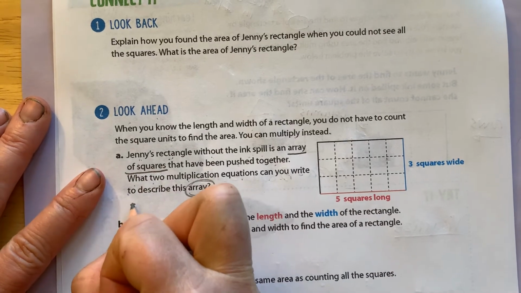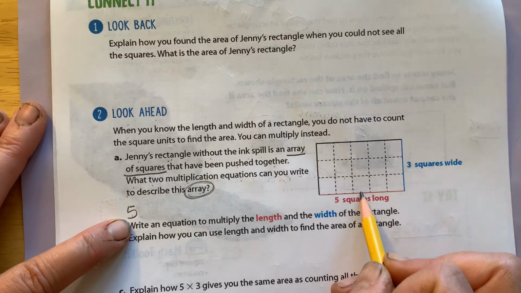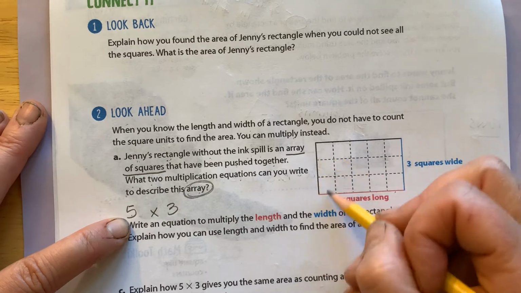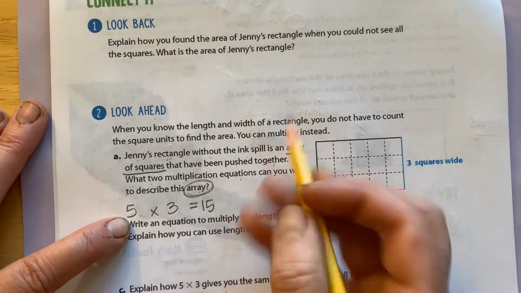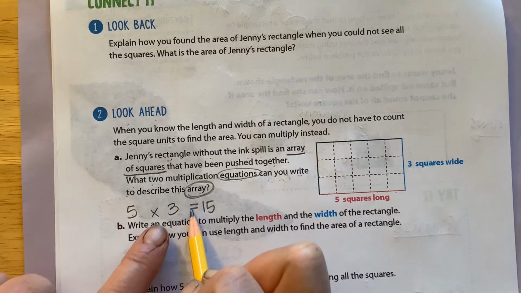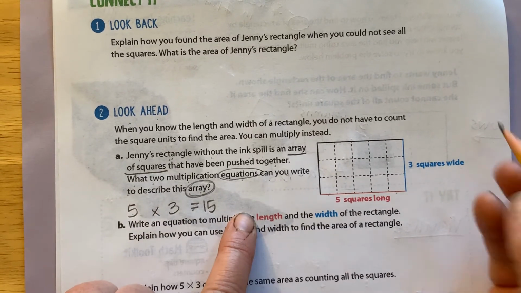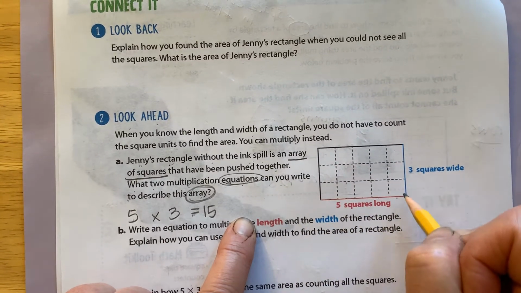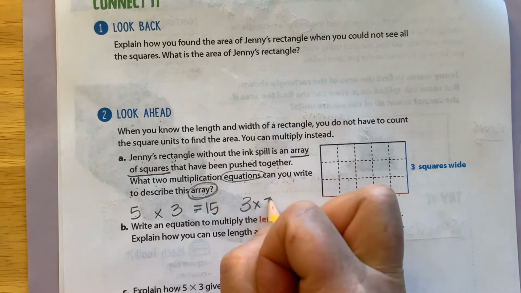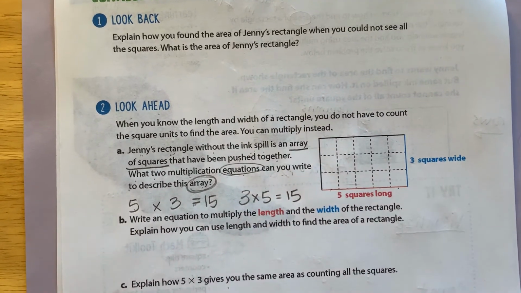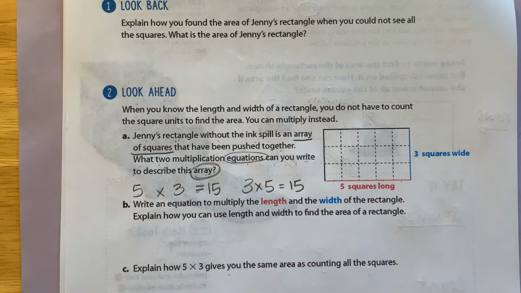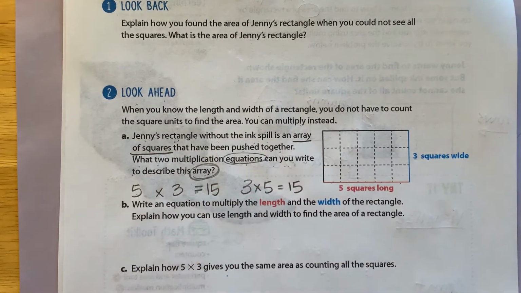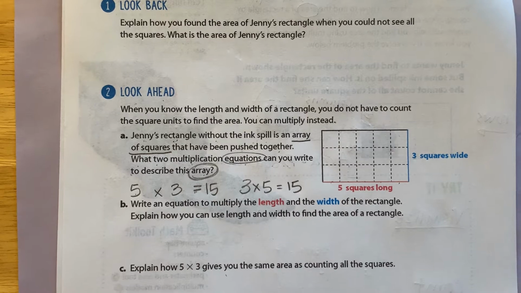Okay, we have 1, 2, 3, 4, 5, right? We have 5 columns of 3, which equals 15. Now remember, they said equation, so we have to have our equal sign. What's the other way we can write this? Remember, I have 3 rows of 5. So I could write this as 3 times 5 is 15. We can write it both ways. That's a really cool math property called the commutative property. That means I can flip them, I can move them, and they still equal 15.